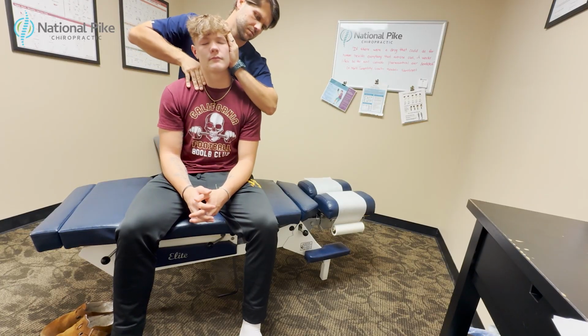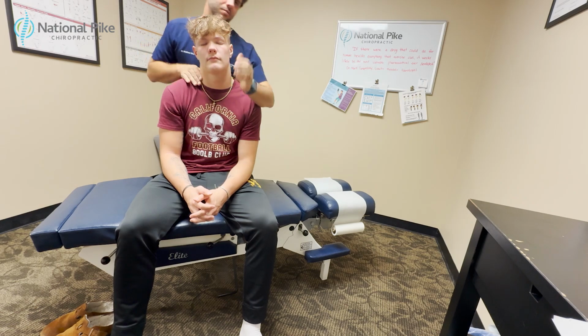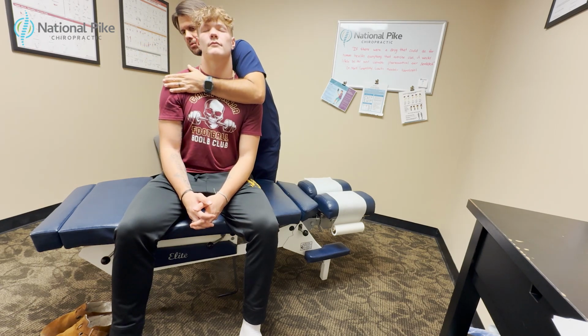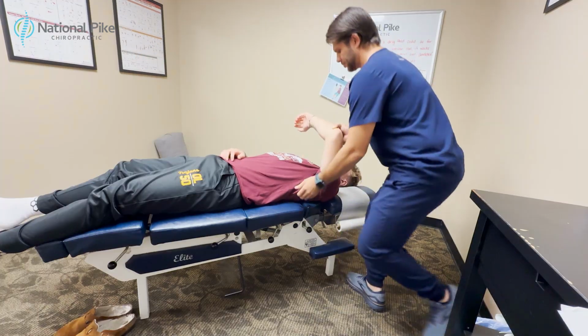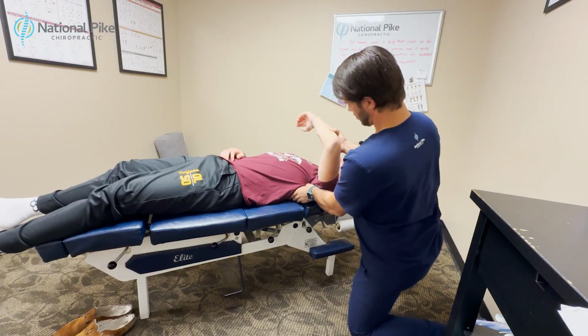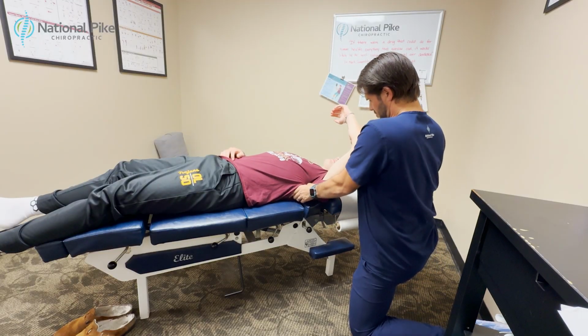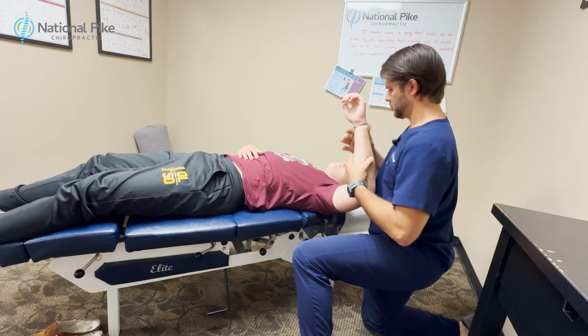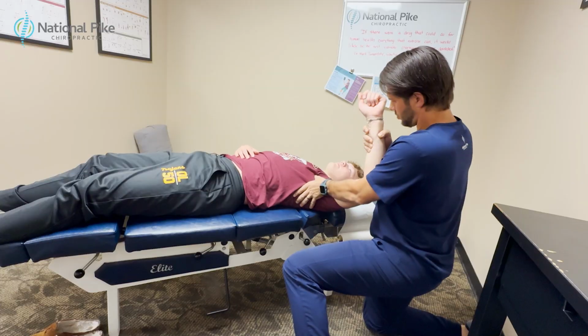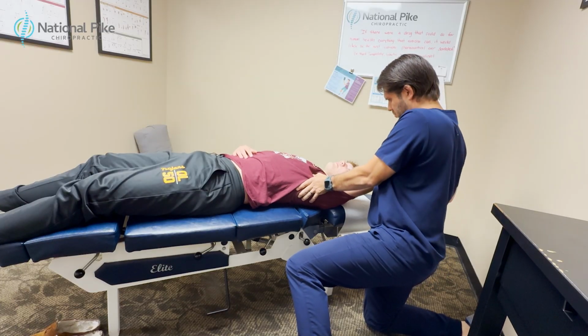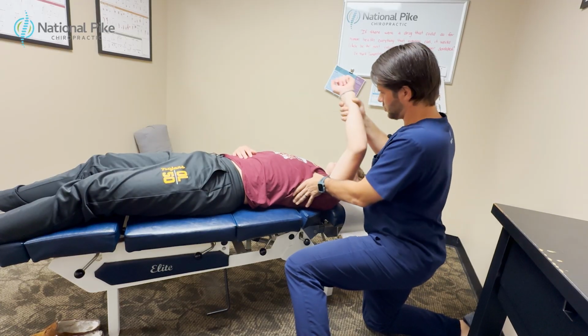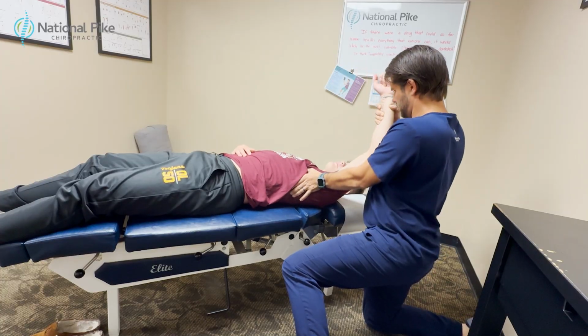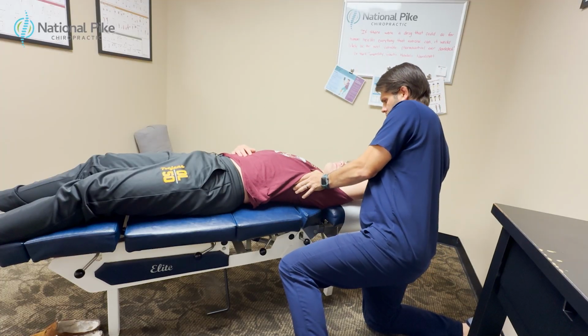We'll perform adjustments to the indicated areas of the cervical and thoracic spine, as well as the shoulder girdle. We will perform soft tissue mobilization to the affected tissues of the rotator cuff, as well as performing shockwave therapy and specific strengthening exercises to help support the rotator cuff. And additionally, we will advise the patients on lifestyle and activity modifications to help promote a full recovery.